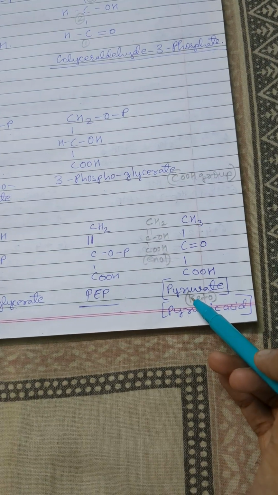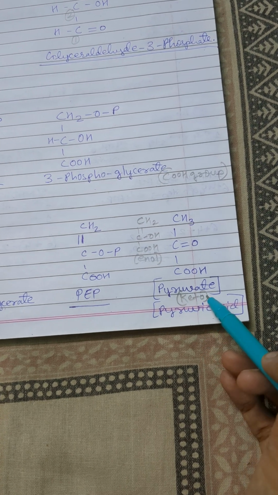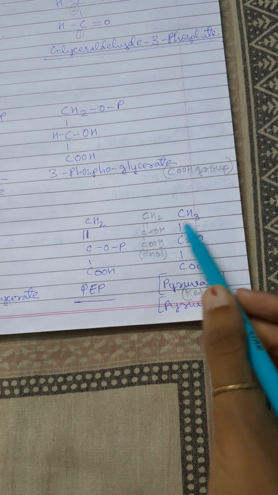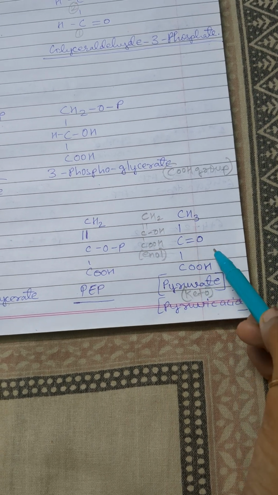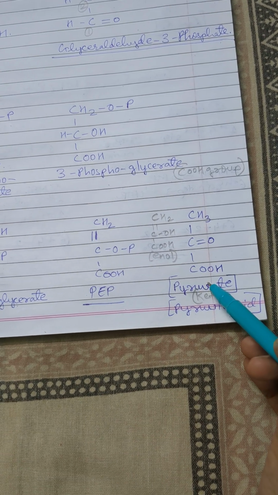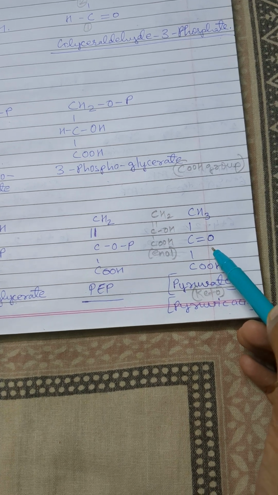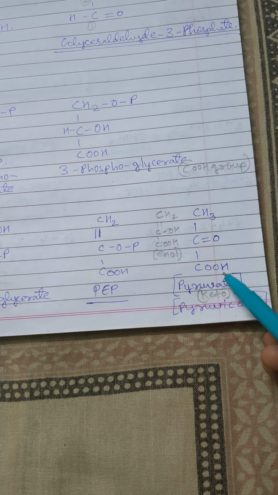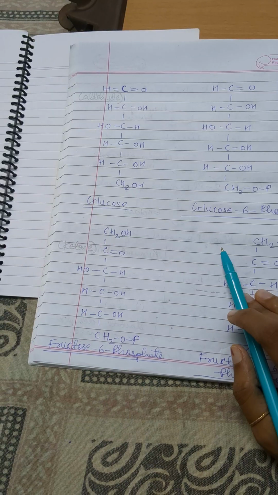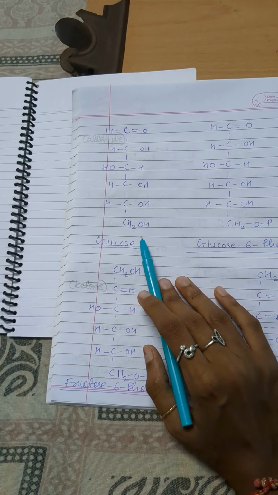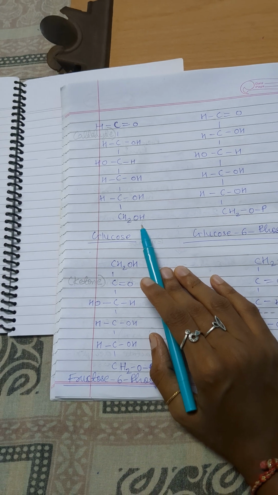Now for aerobic reactions, the last step is the formation of pyruvate. This is the structure of pyruvate. CH3 group, that is a methyl, C double bond O, and COOH, carboxylic acid group, and here a ketone group is present. Methyl, ketone and carboxylic acid. 3 groups.